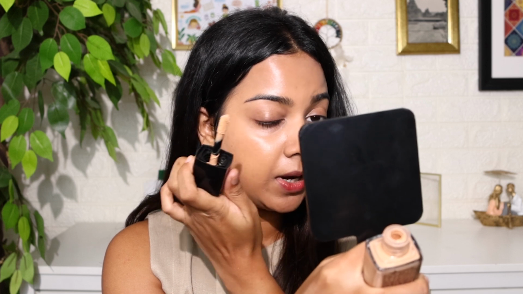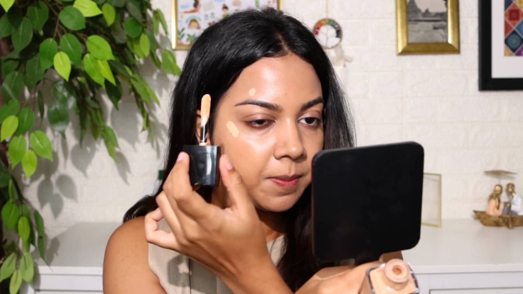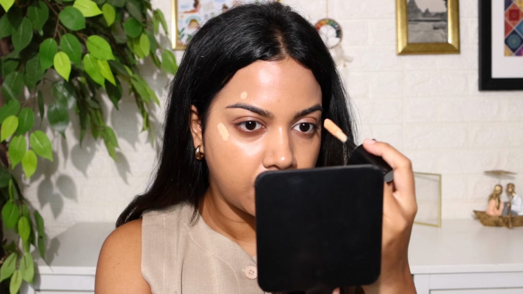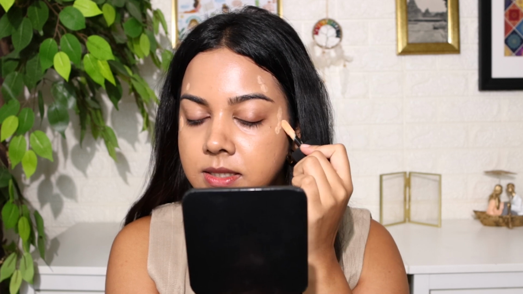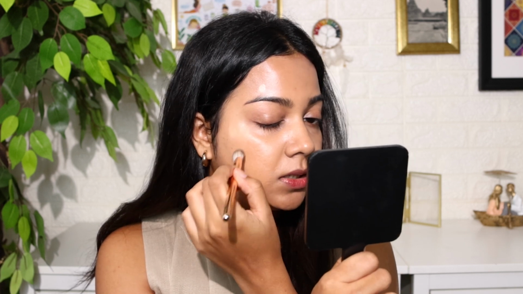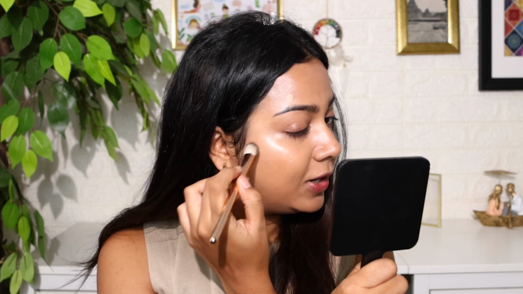So I'm just going to use this, and if you remember, I didn't put anything on these areas like the foundation. So we're going to use this on those places because I'm going to be setting the rest of my base. So I want to have that nice wet dewy looking skin on these areas, and I don't want to put tons and tons of highlighter because that just looks shimmery. And I want wet looking skin.